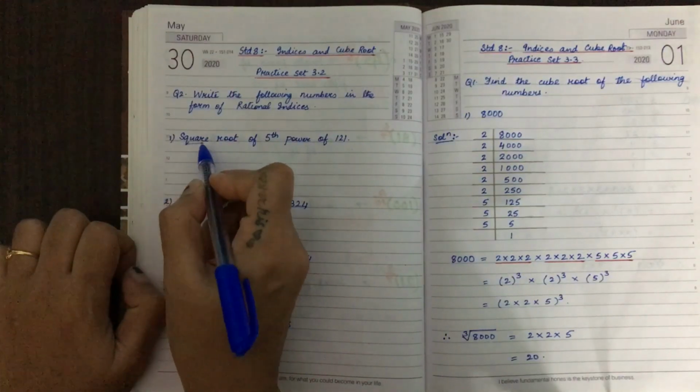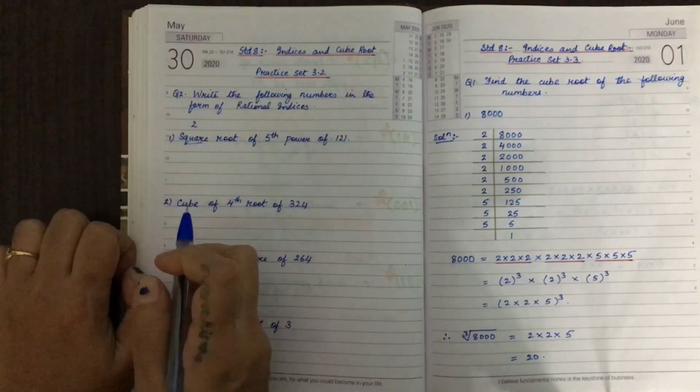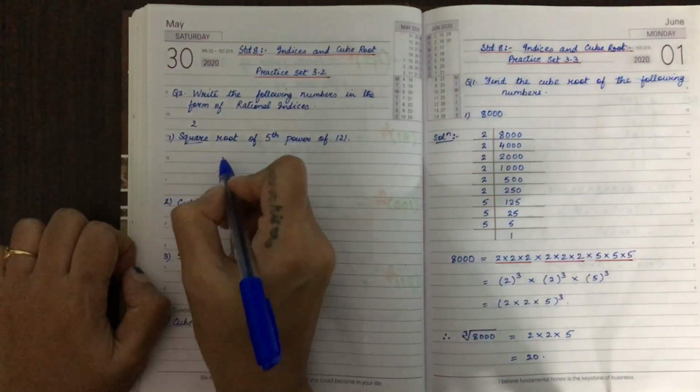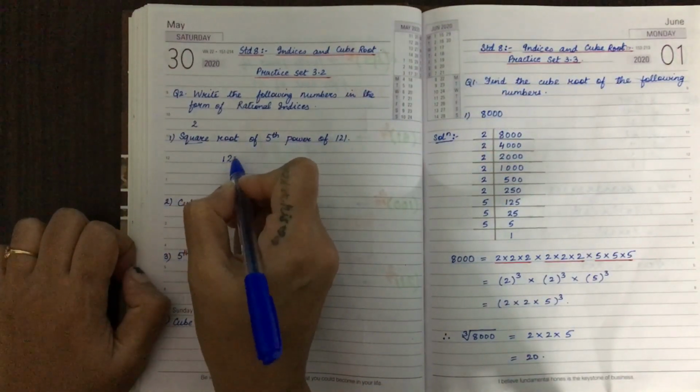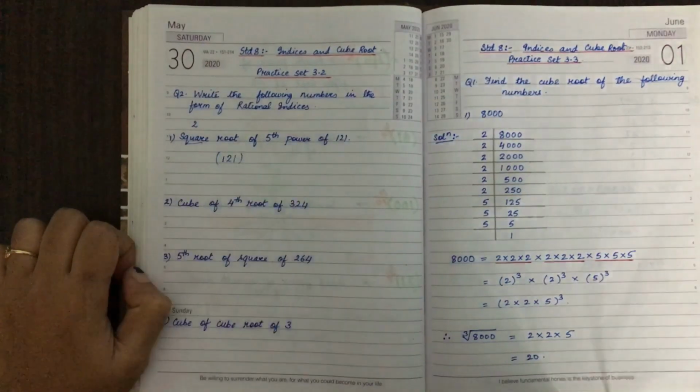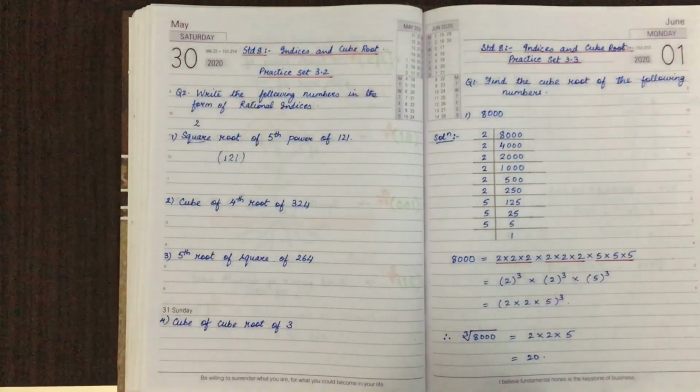When we are saying square, it means the number 2. So what is your main number? What is your base over here? Your base is 121. And how will you write your index?